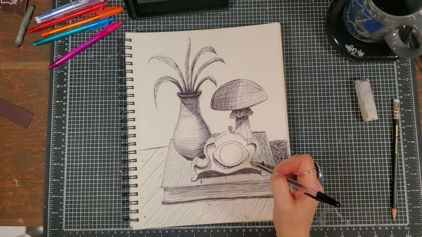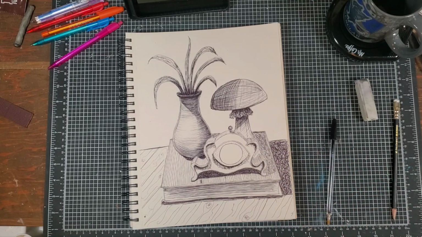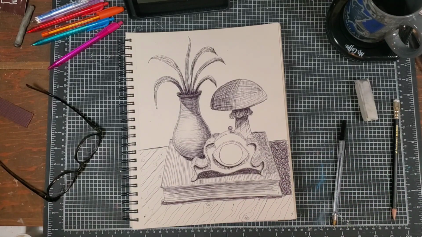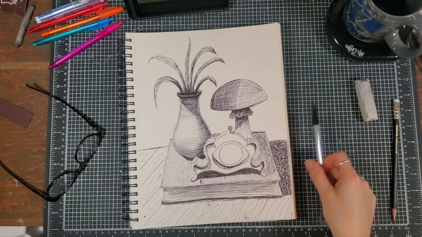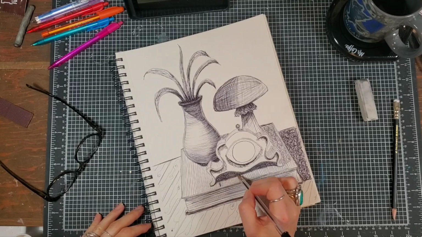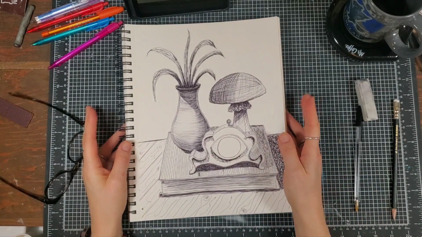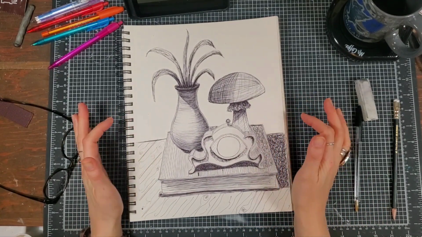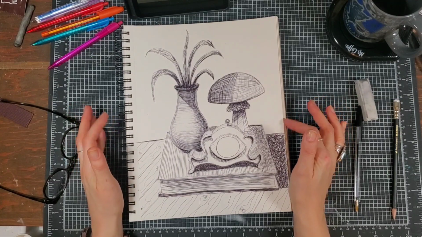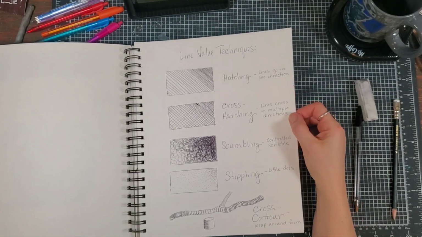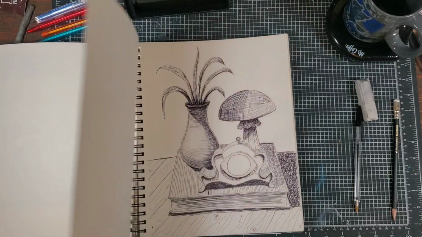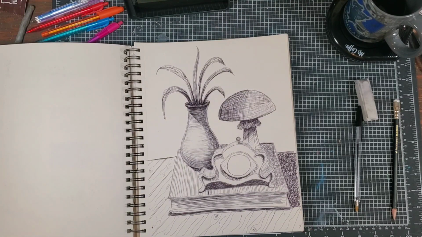Three or more objects. You can use colored pen if you want, otherwise just black. Ballpoint pen only. What are the other rules? At least three different line techniques. So you can use any of these five: hatching, cross hatching, scumbling, stippling, or cross contour. You need at least three in your drawing. And what else? I hope you have fun.